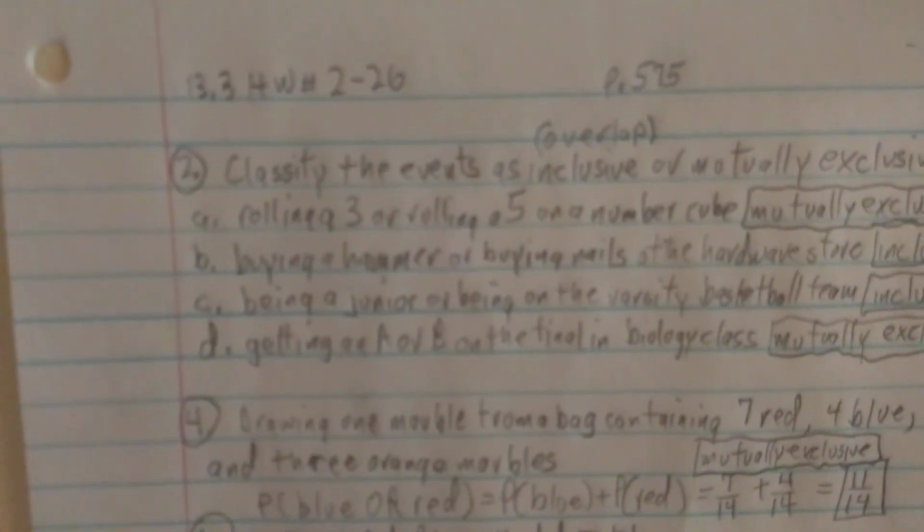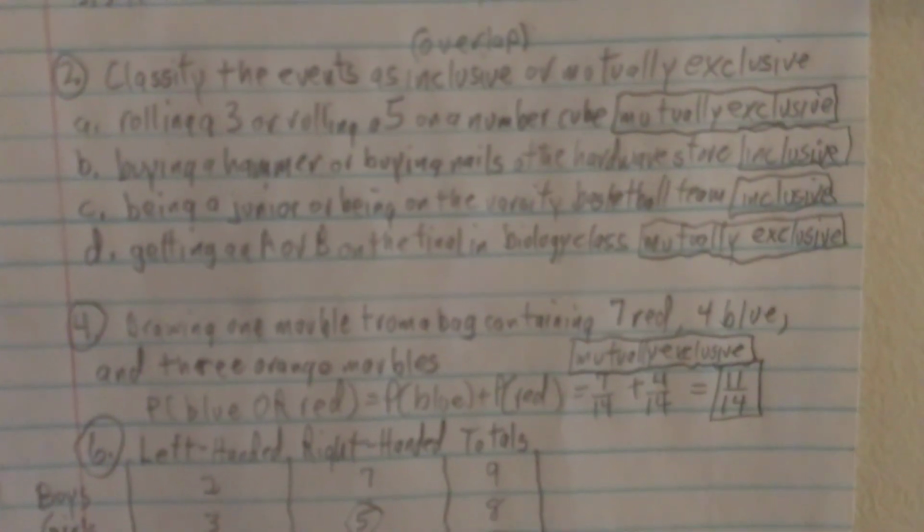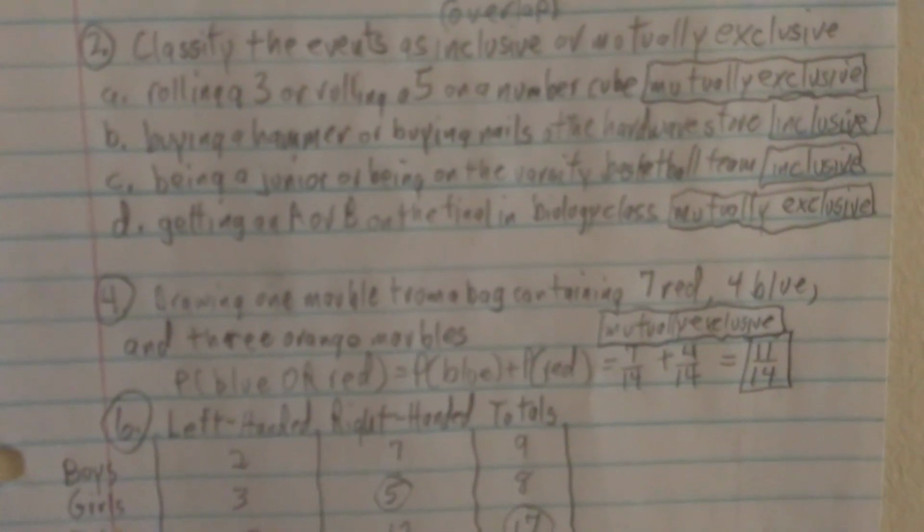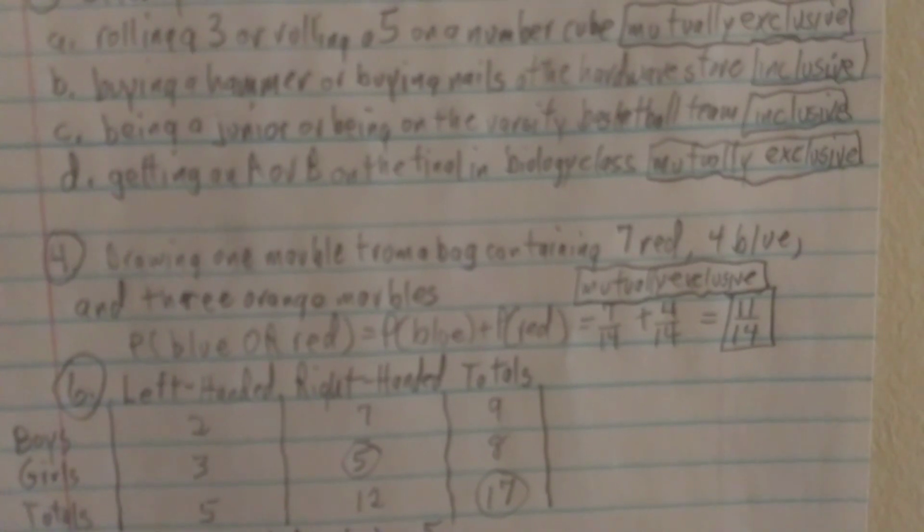Okay, now here's the homework, which starts on page 575. It says classify the events as inclusive, which means there's an overlap, or mutually exclusive, which means they have nothing in common. So part A, rolling a 3 or rolling a 5 on a number cube, they have nothing to do with each other, so they're mutually exclusive.